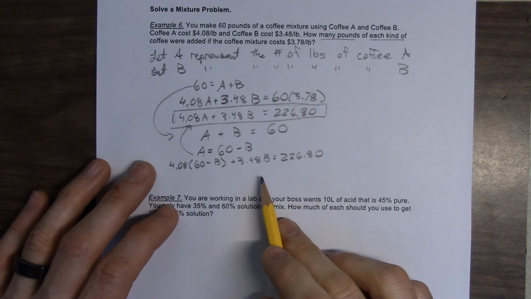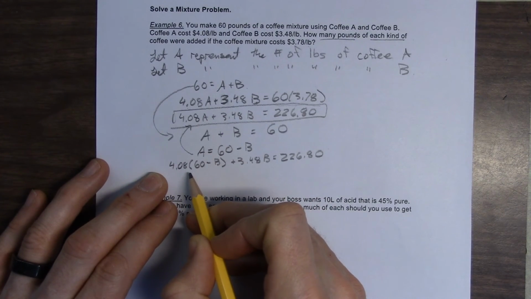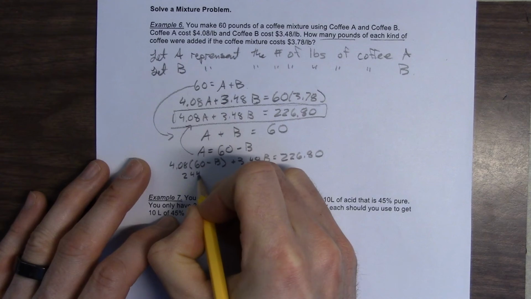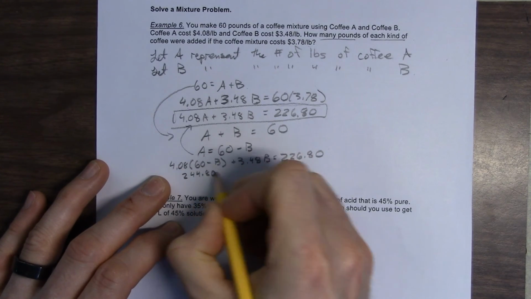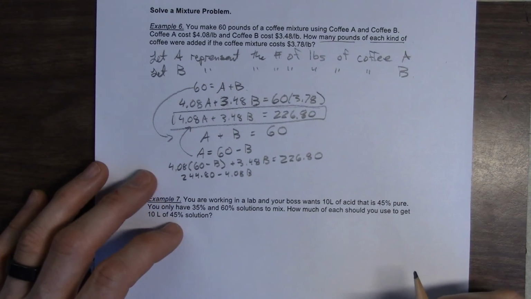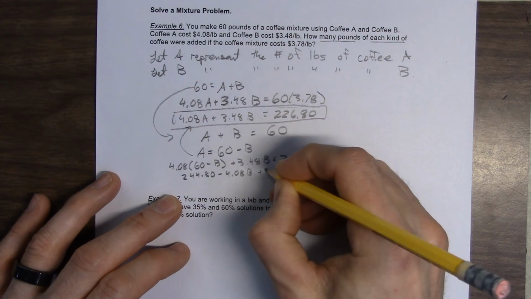Okay, I'm going to need some help here. So 4.08 times 60, 244.8, minus 4.08b plus 3.48b.